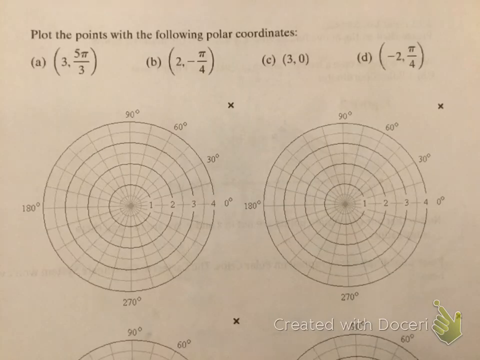Okay, so let's check this out. Plot the points with the following polar coordinates. The first one, for part A, is 3, 5 pi over 3. If you know the unit circle really well, you'll notice that 5 pi over 3 is equivalent to 300 degrees. So we're actually looking to plot 3, 300. What we're going to do is hit this fourth quadrant here. So 270 plus 30 gives me 300. 300 plus 30 is 330 degrees. All right, so 3, 300 is what we're looking for.